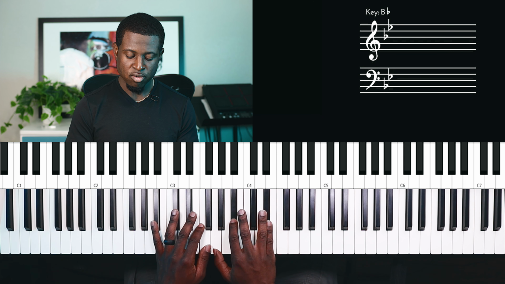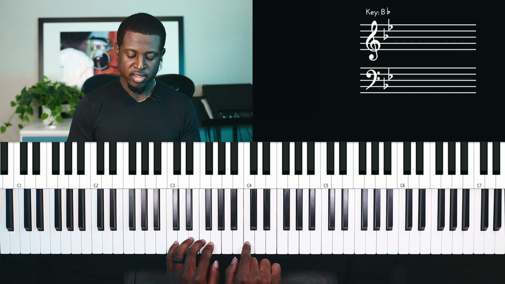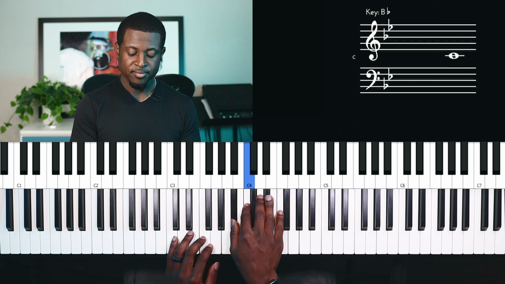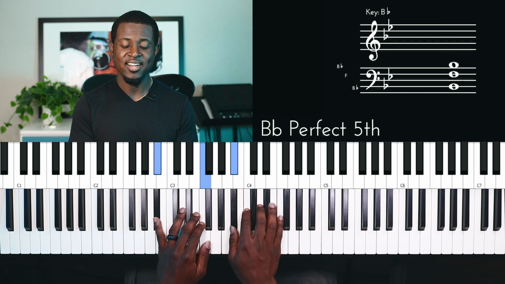So what we're going to do here is we're going to substitute that E flat chord with a C minor. So, I like that.